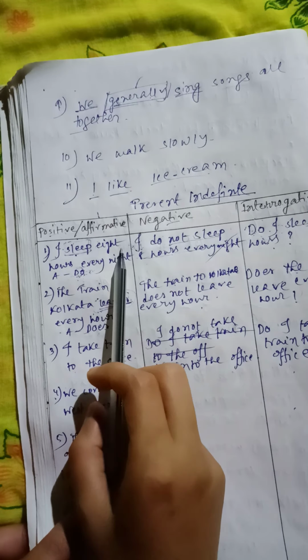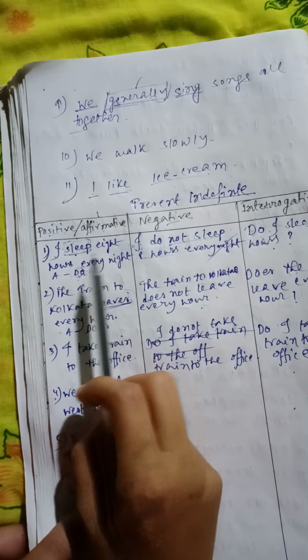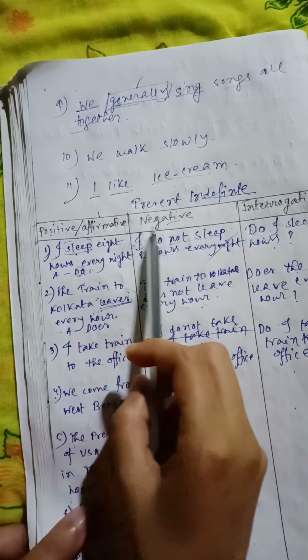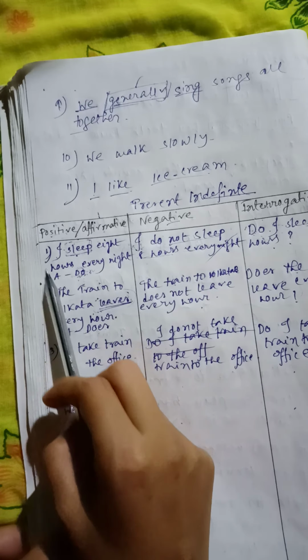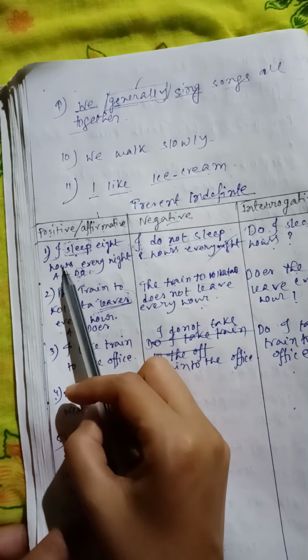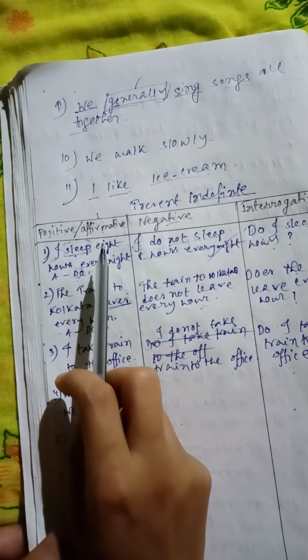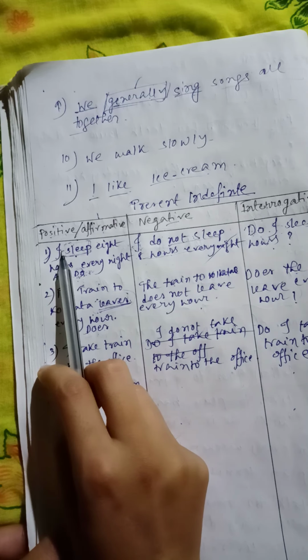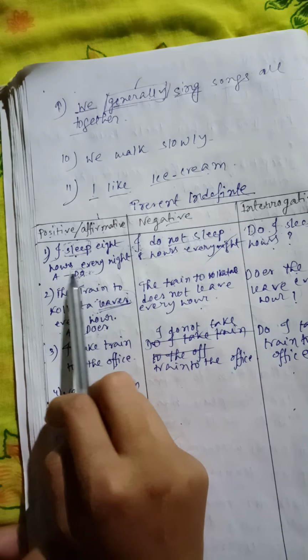So here the sentence is, I sleep 8 hours every night. If you want to transform this sentence into a negative one, then you have to find the auxiliary verb here. But to your utter dismay, you can find that we are not finding any kind of auxiliary verb here.